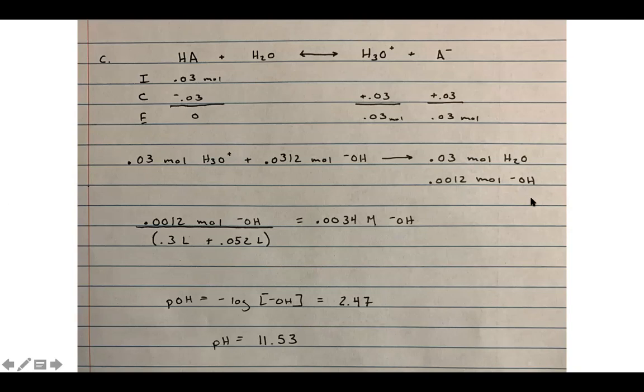Okay, so you find the pH from this portion by taking the excess moles of hydroxide that you have here and dividing it by the total volume from this part of the problem, right? So 0.3 liters, the 300 milliliters of weak acid you started with, plus the 52 milliliters of strong base you added. So 52 milliliters is 0.052 liters.